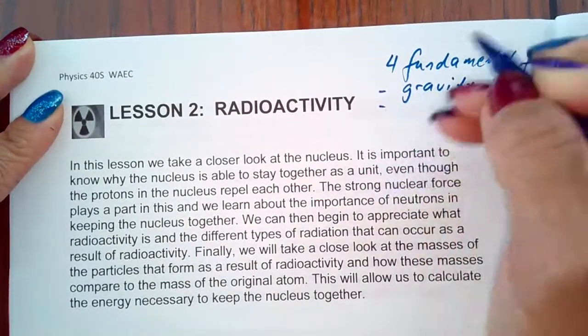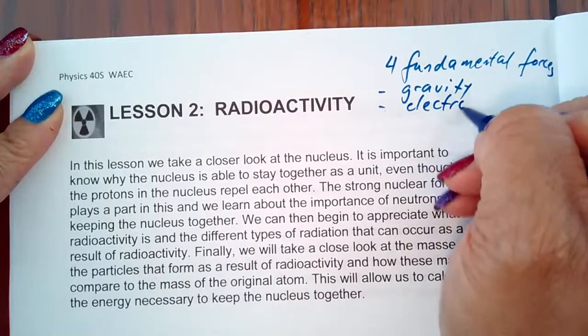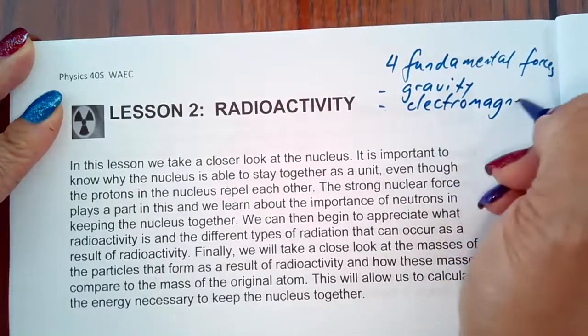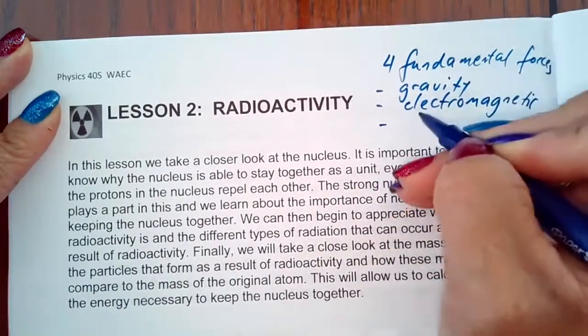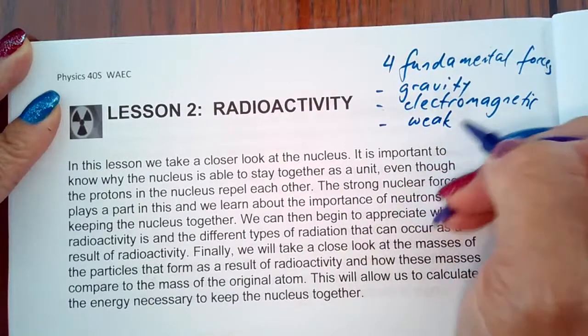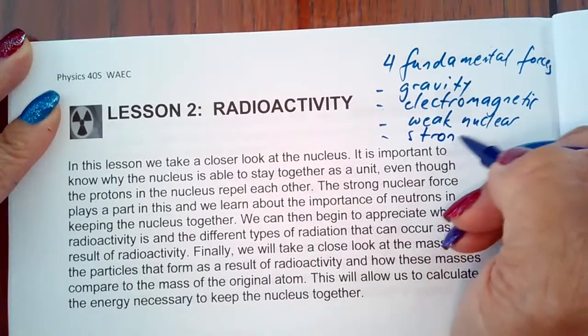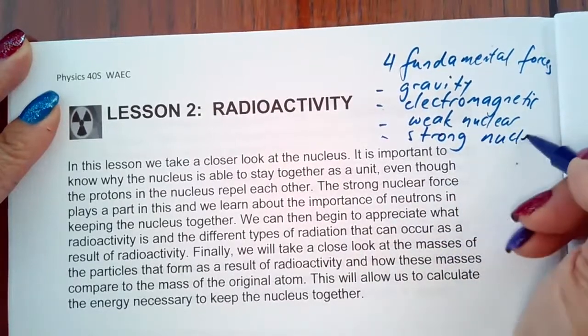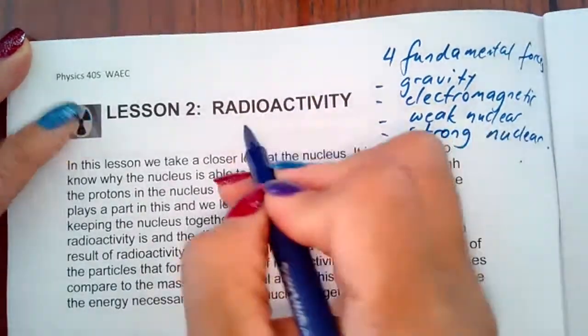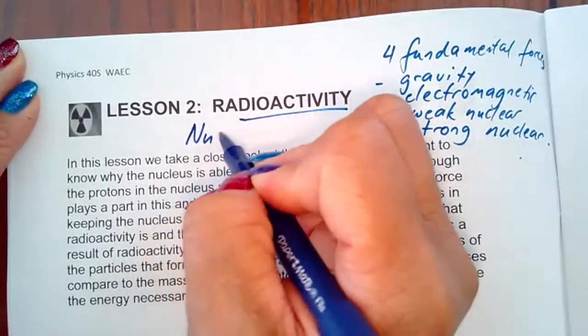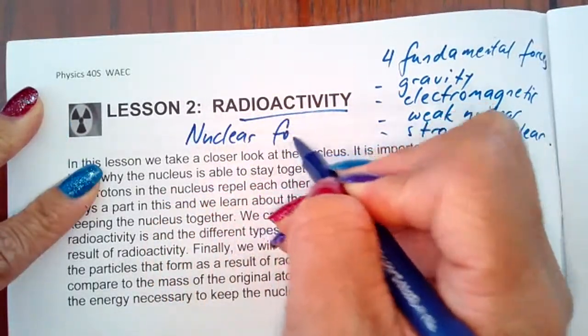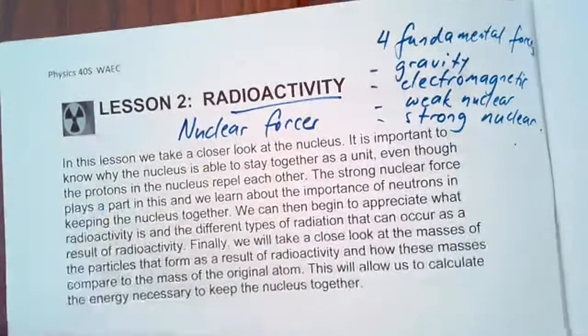So there's gravity and there's the electromagnetic force. Then there's the weak nuclear force and the strong nuclear force. So radioactivity, we are going to focus on the nuclear forces.